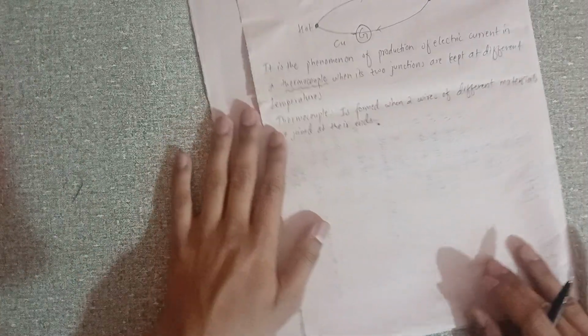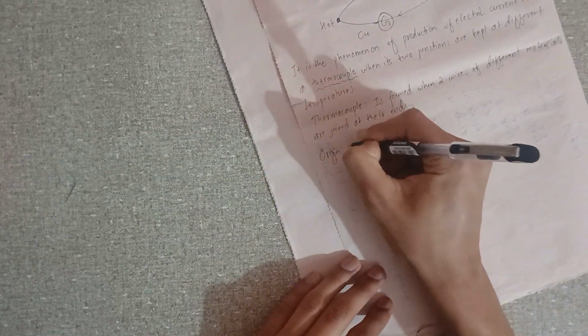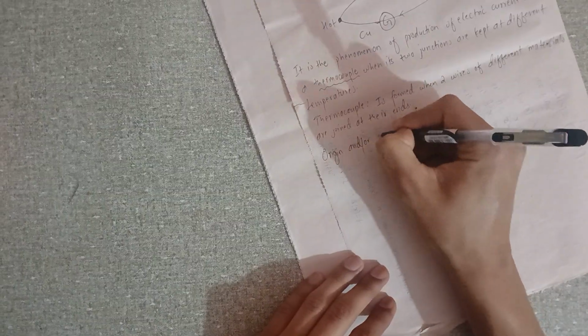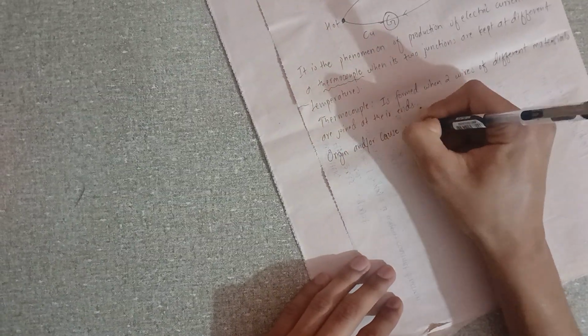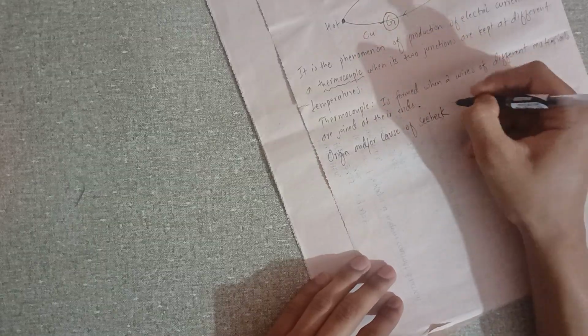And now we can go to the origin and cause of Seebeck or thermoelectric effect.